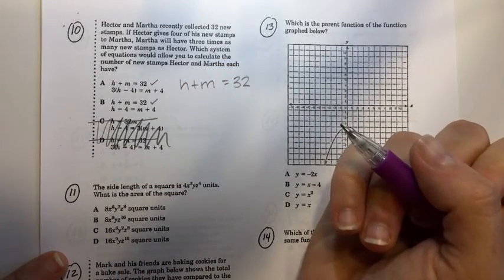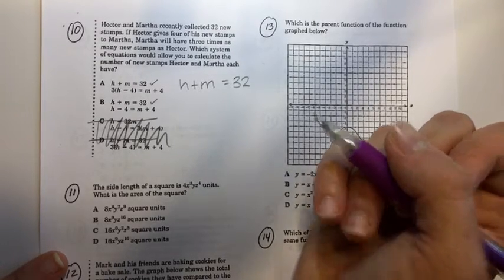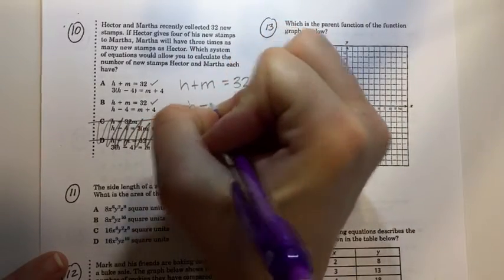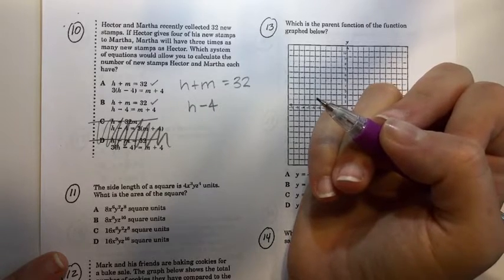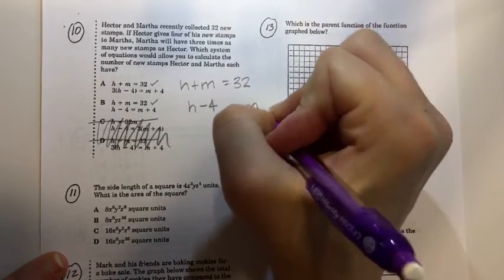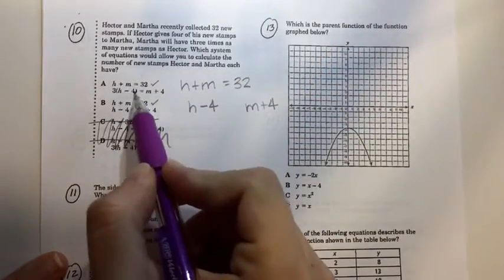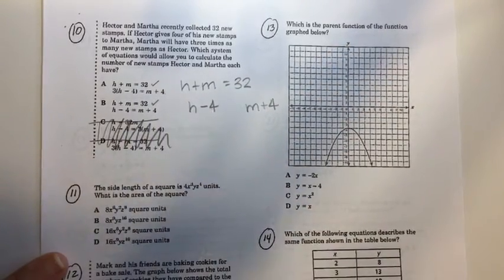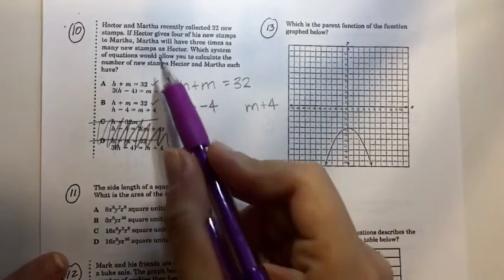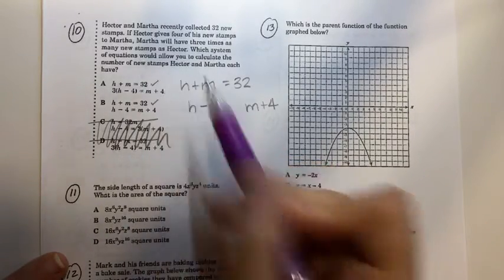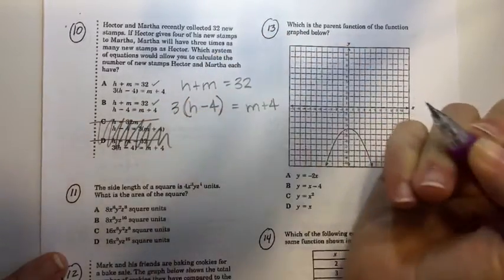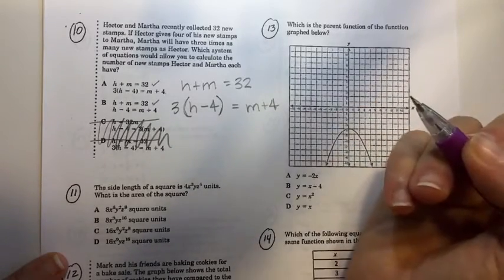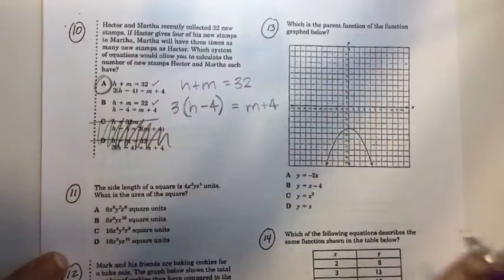Then it says if Hector gives 4 of his new stamps to Martha, Martha will have 3 times as many new stamps as Hector. So if Hector's giving away 4 stamps, he's losing 4 stamps, right? Well, where are those 4 stamps going? Martha is gaining 4 stamps. Okay, so that's where I'm getting this h minus 4, m plus 4 in both of these equations. Then it says Martha will have 3 times as many stamps as Hector. So what Hector has now, if I triple it, it will equal what Martha has now. Does that kind of make sense? I hope. So A is my answer.